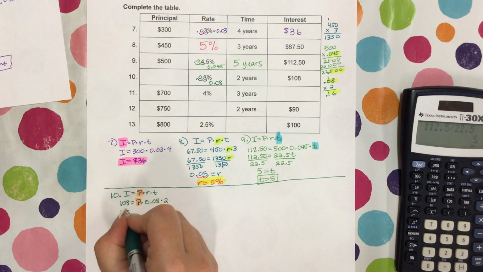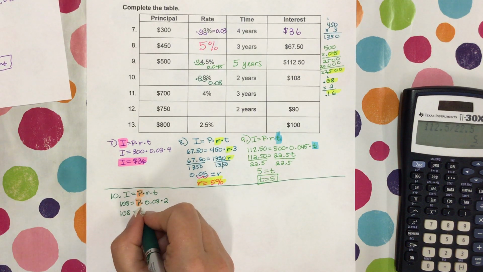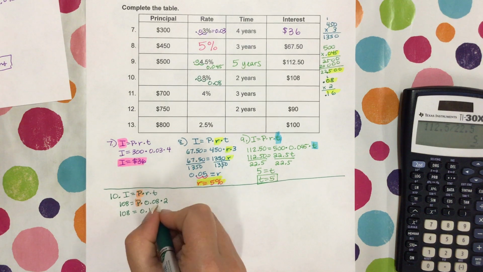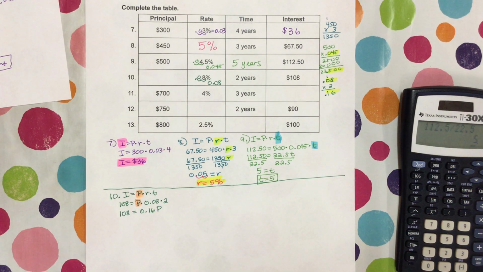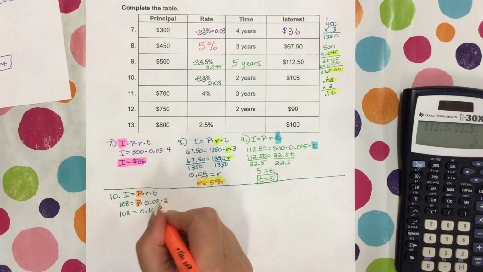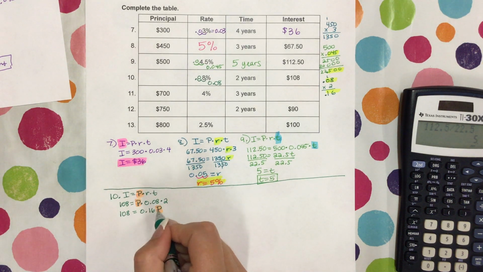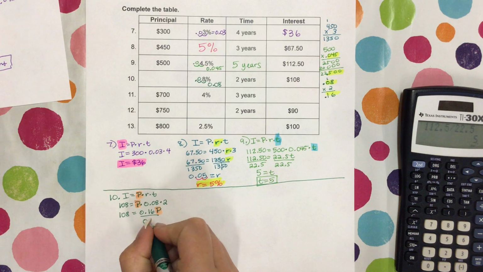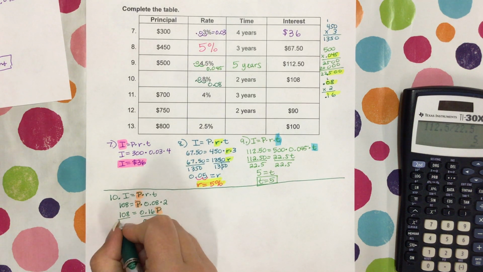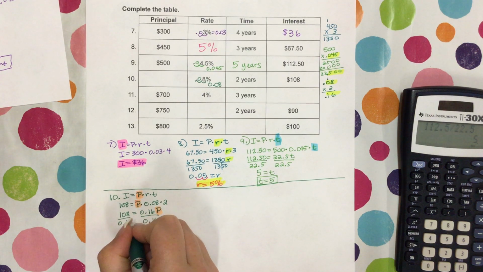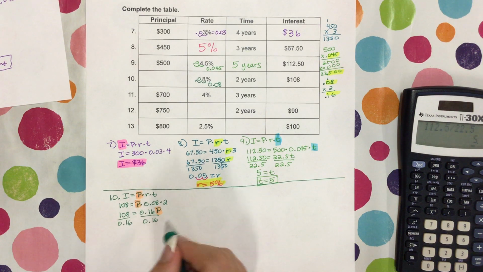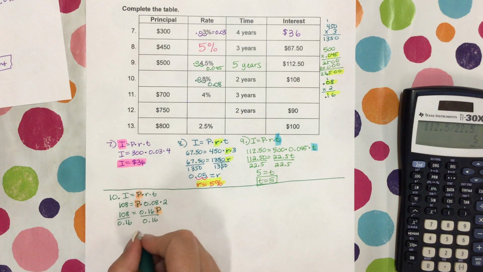So we have 108 equaling 0.16 P. We're still trying to get P by itself. To do that, we need to get rid of the 0.16. It's being multiplied, so we have to do the inverse operation, which would be division. We're going to divide both sides by 0.16. 0.16 divided by 0.16 is 1. 1 times P is just P.